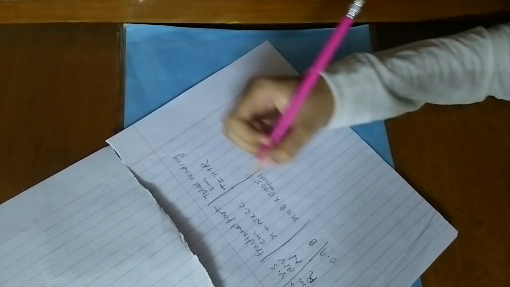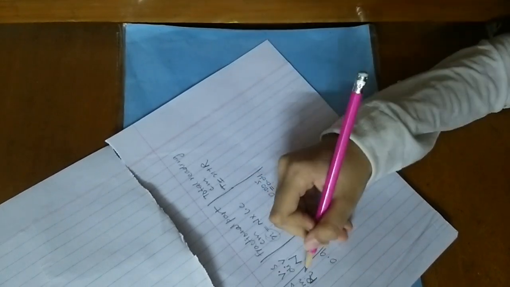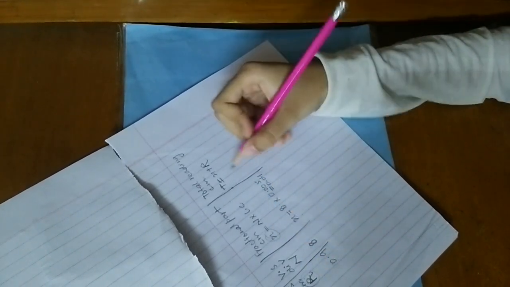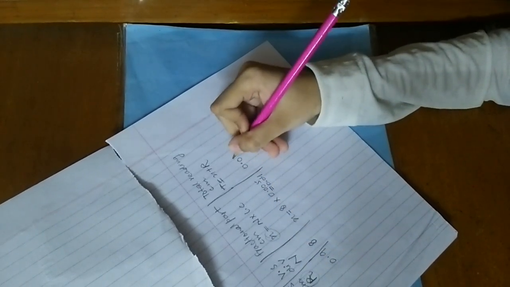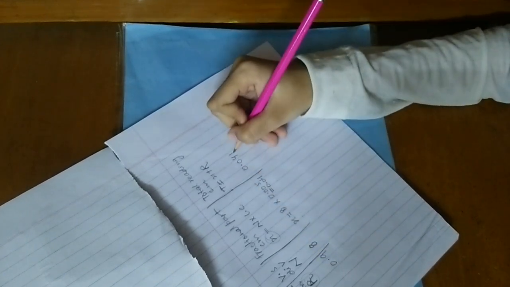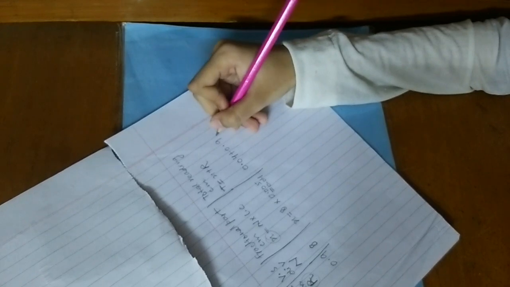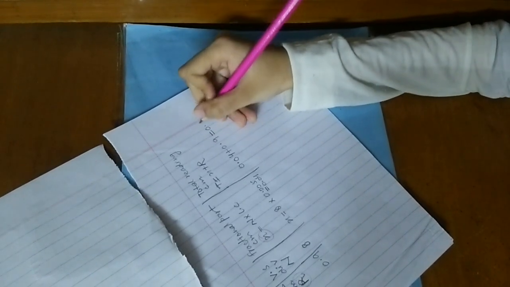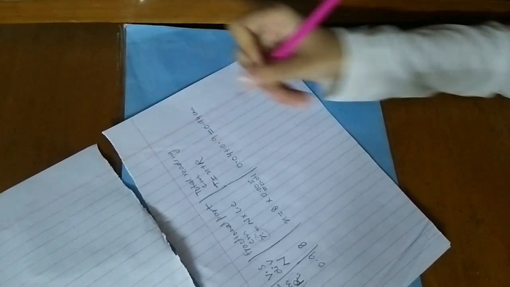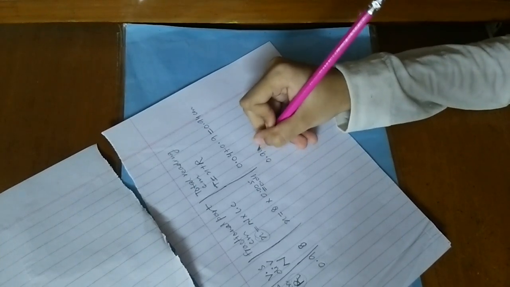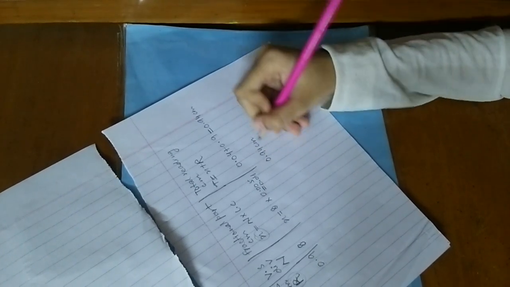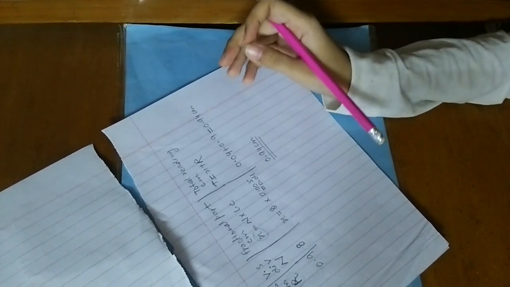So X plus R means X is the fractional part and R is the reading on the main scale. So what was X? It was 0.04, and we'll add this 0.9 main scale reading, R we denoted, and so we'll get the answer 0.94 cm. So 0.94 cm would be the total reading.